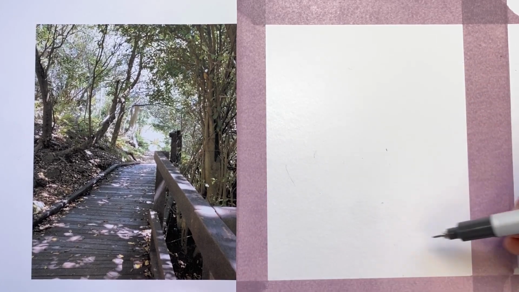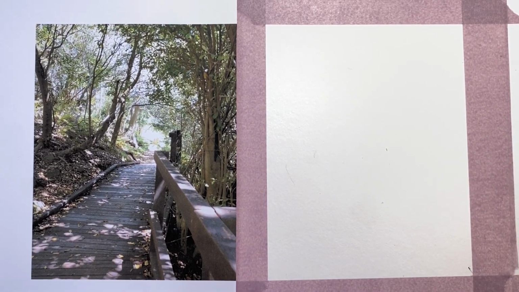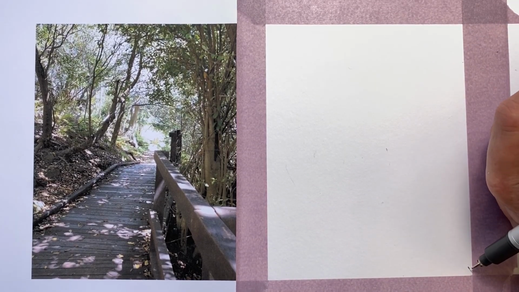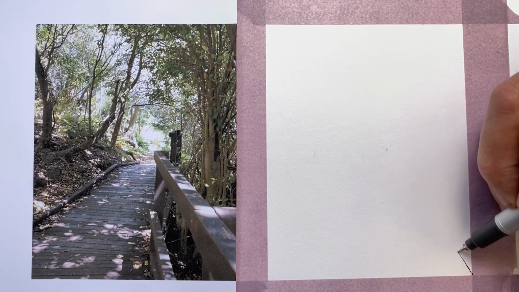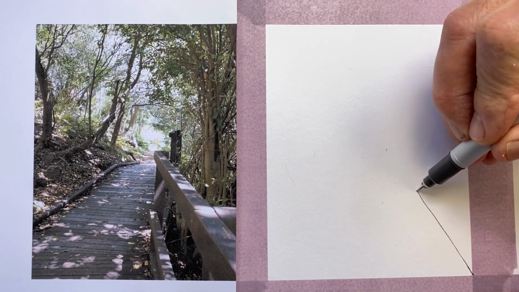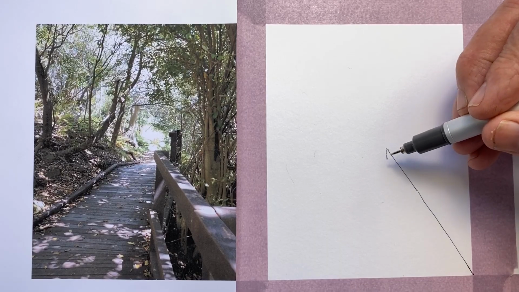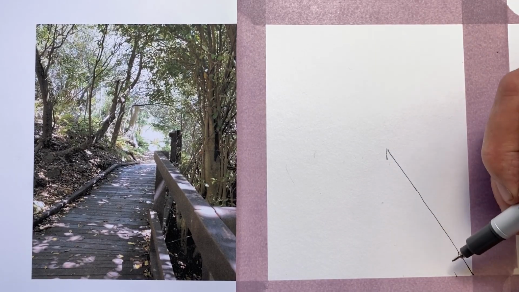Capturing the effect of light in whatever subject we're drawing is often a part of drawing that can really intimidate beginners or even people who've been drawing for a reasonable length of time. And perhaps it feels particularly challenging when we're drawing in ink because ink is so, well, black and white.